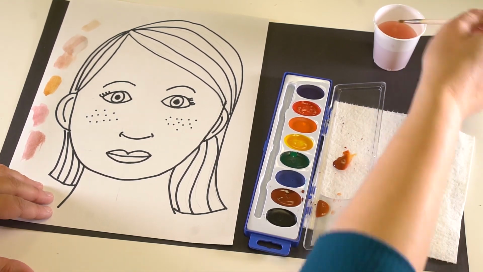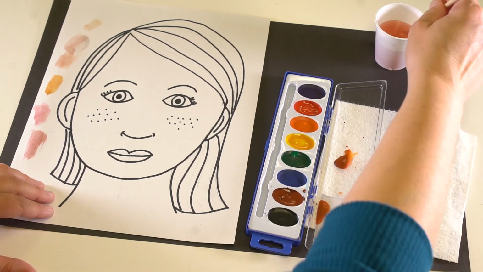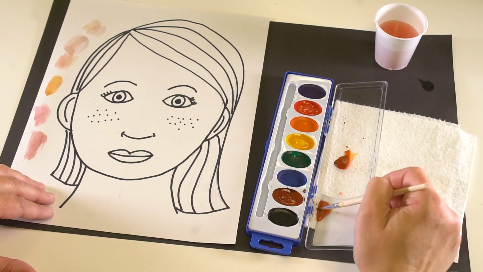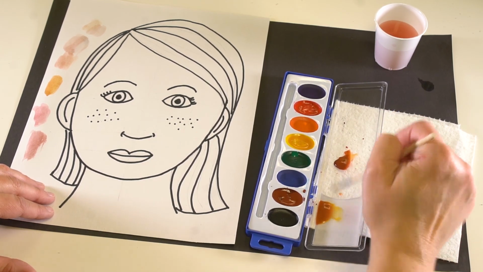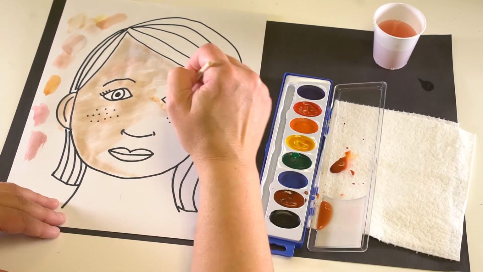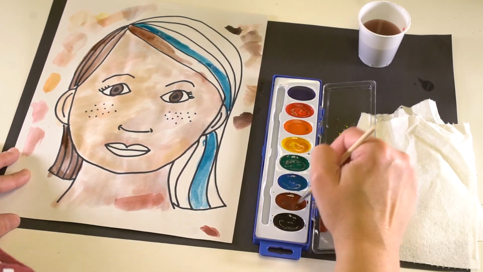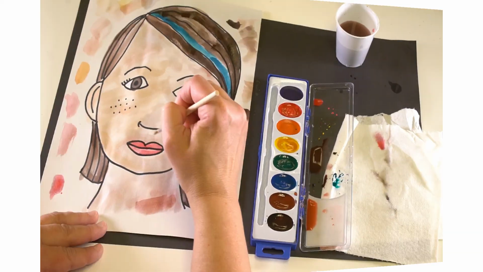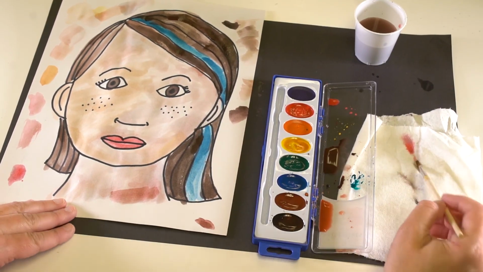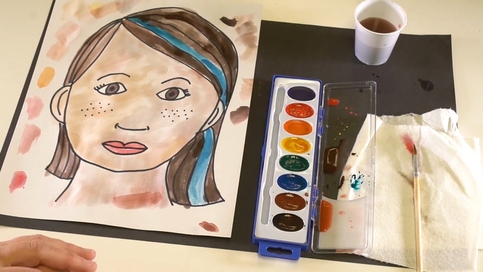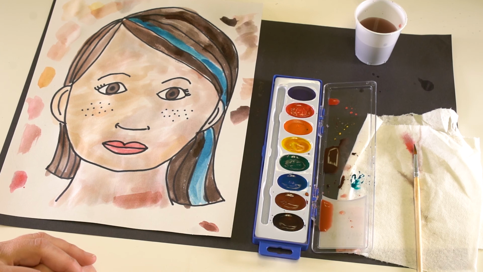Once you have a color, just start painting. If you go outside of the lines, that's totally fine, because you will be cutting it out. And there we go. I like her. I think she looks quite a lot like me. Once this dries, we'll get started on part 2. So you're going to need to set this aside for a while and come back to it later.